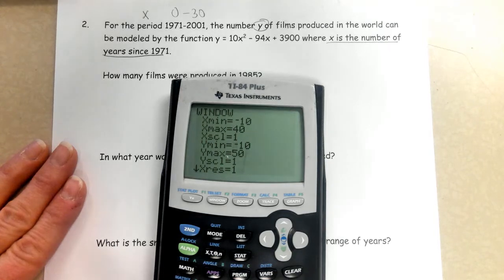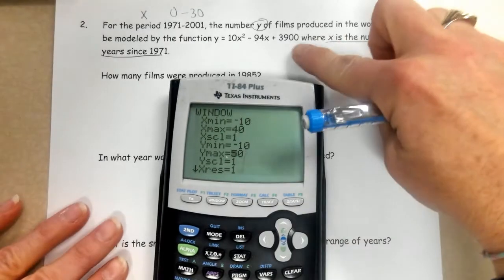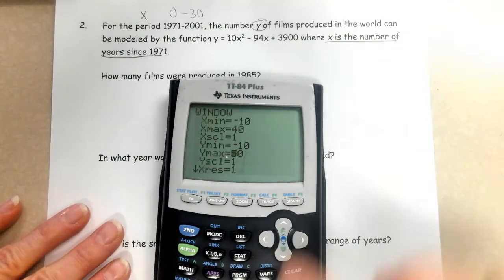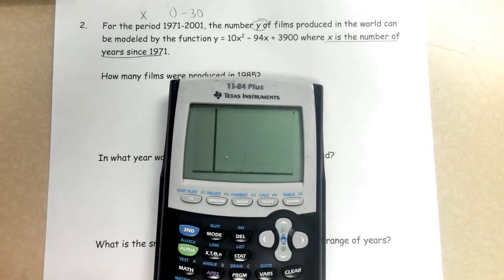Minimum Y, that's the number of films. It would never be negative, but we might as well leave it. And the number in the math problem is 3,900. So let's make it bigger than that so we can see everything. I think I'll try 5,000. It's a good starting place anyway.